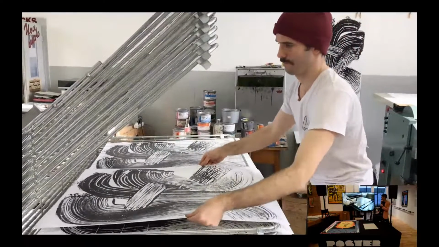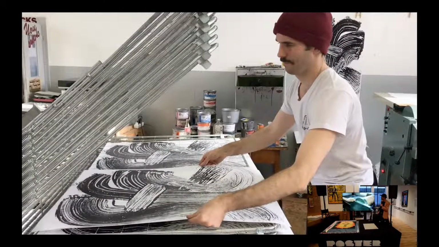I bring it to type height. And this block is basically plastic at that point, right? So I could easily print 850 posters with it, which I did.